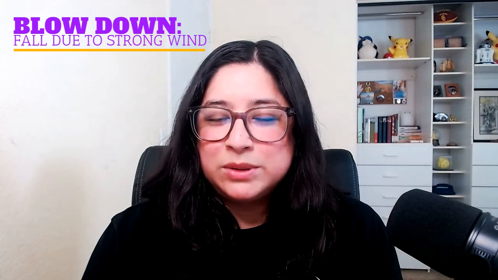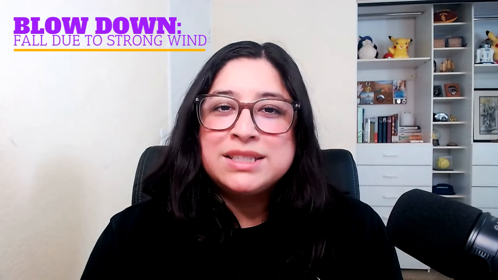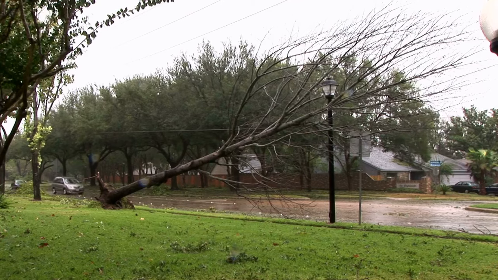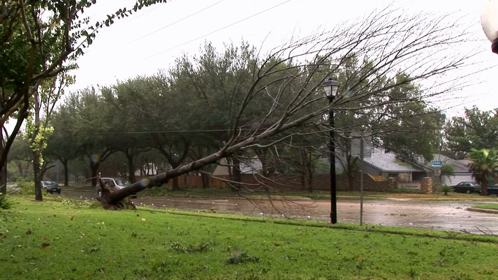When you are talking about blow down, what you're referring to is something falling over because of the movement of the wind or the air. Again, keep that definition in mind when we go through all of these because you'll see that movement of air is what comes up over and over again. So blow down is when an object falls over.